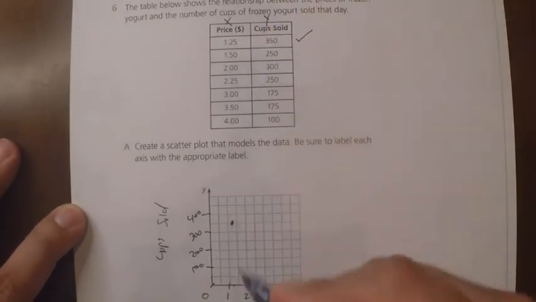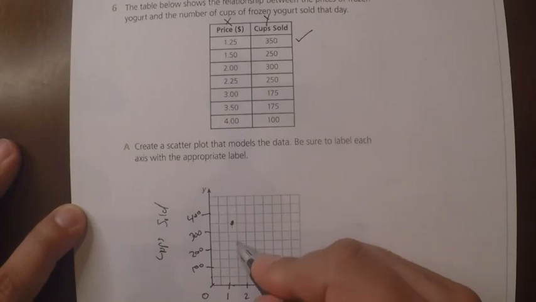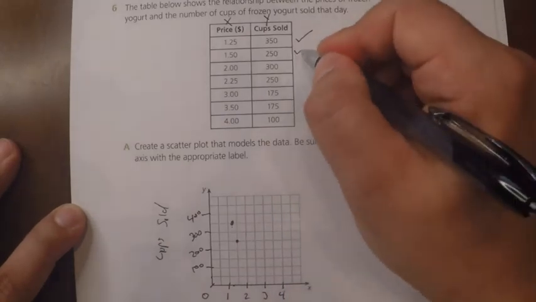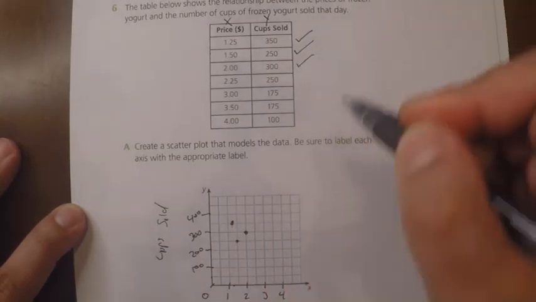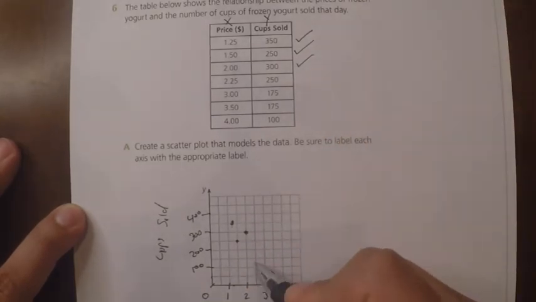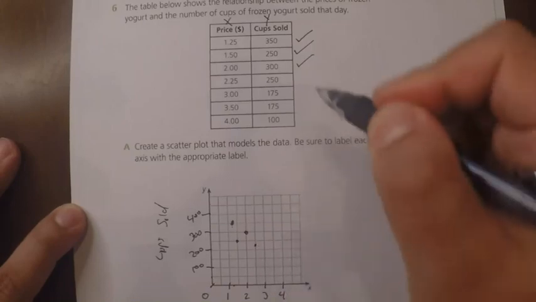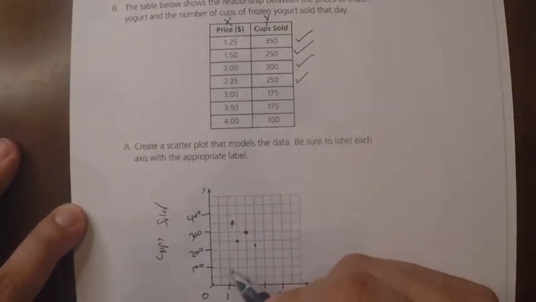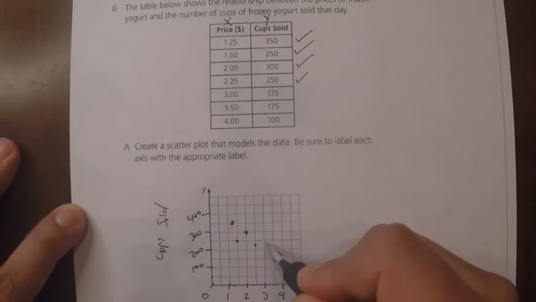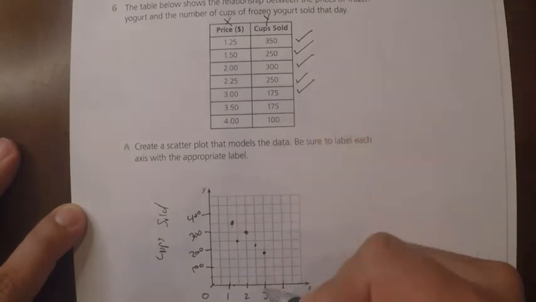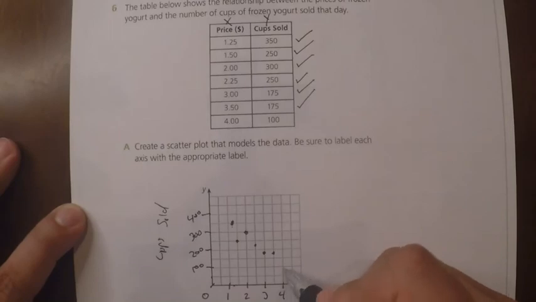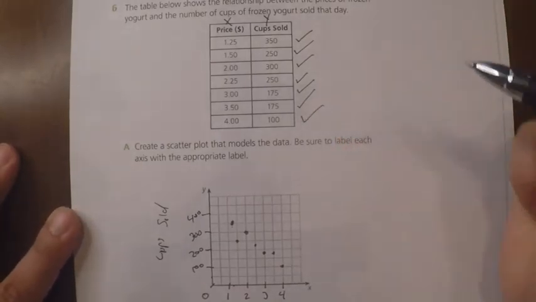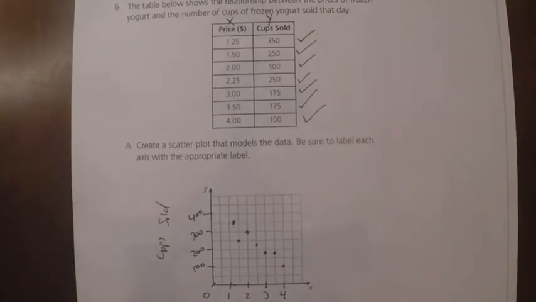The next one, 1.50 up to 250, put a point, check. $2 up to 300, check. 2.50 up to 225, check. 3 up to 175, 3.50 at 175, and then 4 at $1. So this here is my scatter plot.